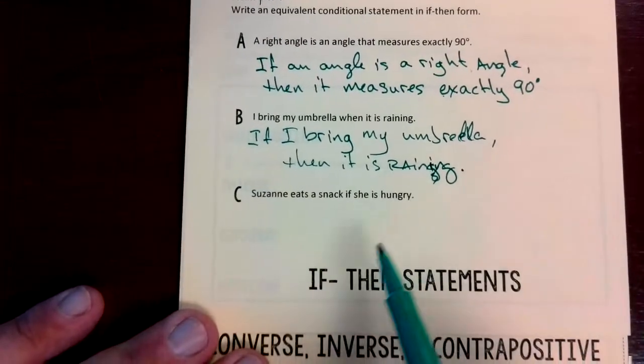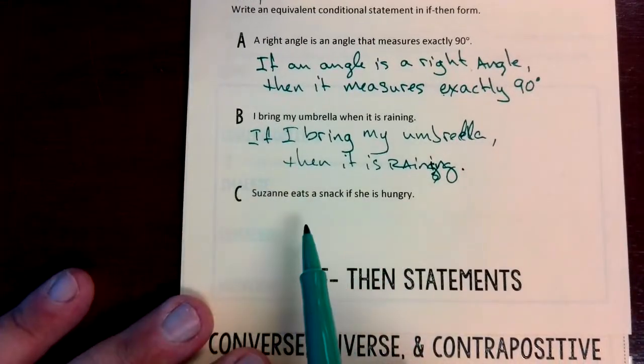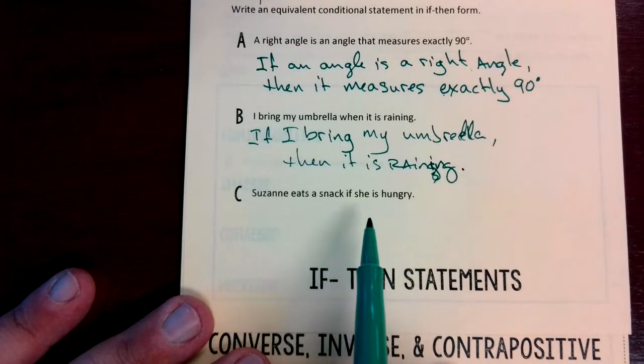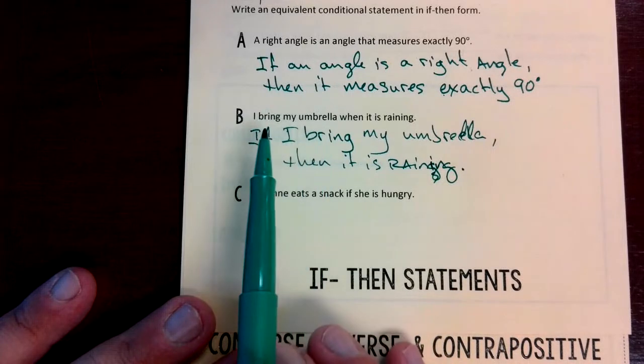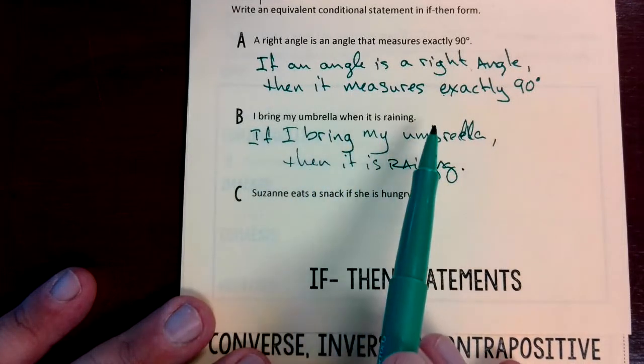Now, this third one, Suzanne eats a snack if she is hungry. I know I said up here I keep it just in the same order. If I bring my umbrella, then it is raining.